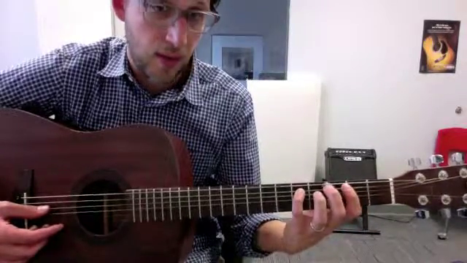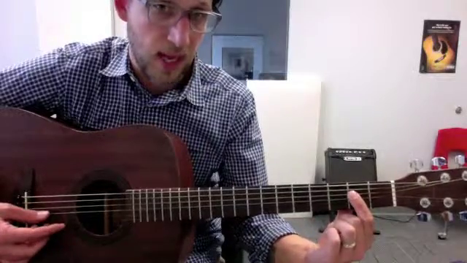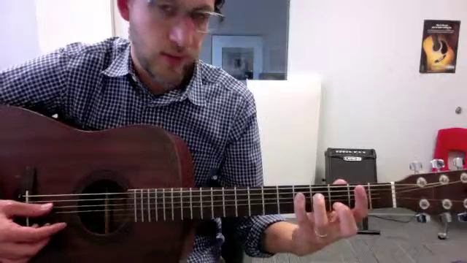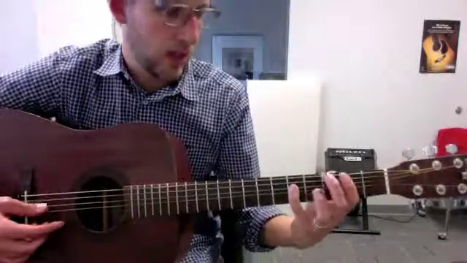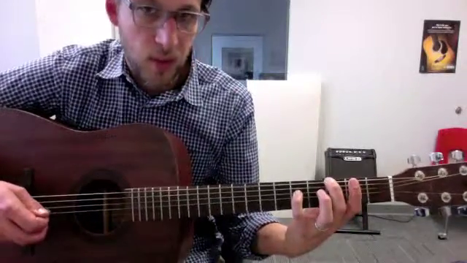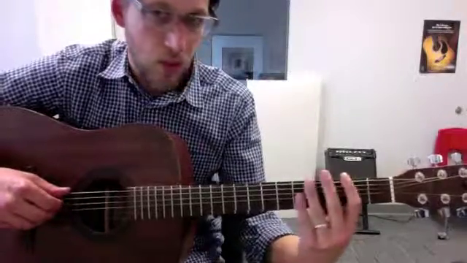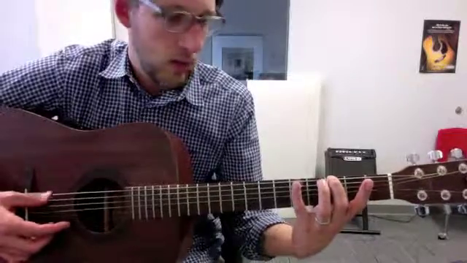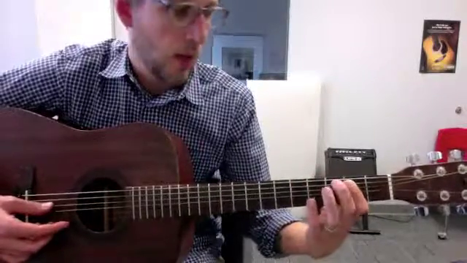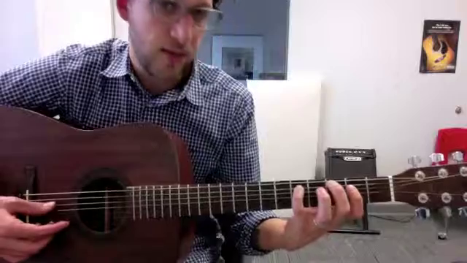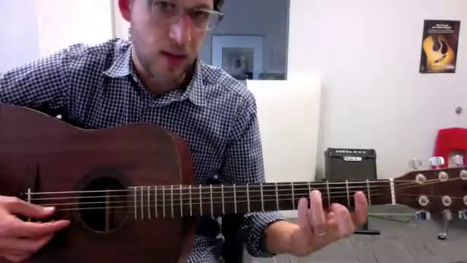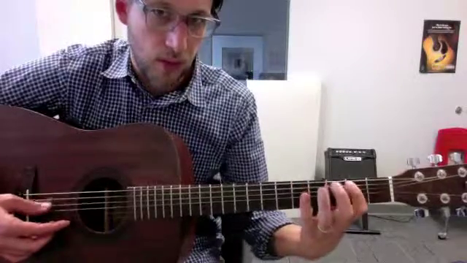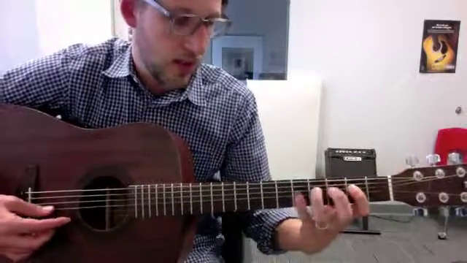Fifth. We have our 6. We just talked about that. And the 7 is a half step below the octave. So this is where you find a major scale on the guitar. What's important is that these scale degrees and these positions don't change as long as you're on the E or the A string. So 1, 2, 3, 4, 5, 6, 7, octave. 1, 2, 3, 4, 5, 6, 7, octave.